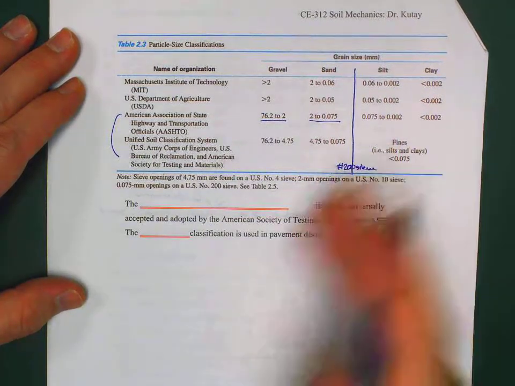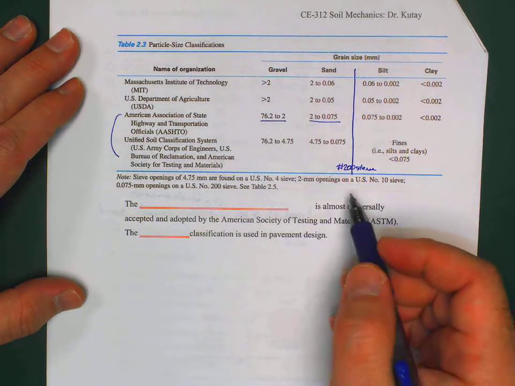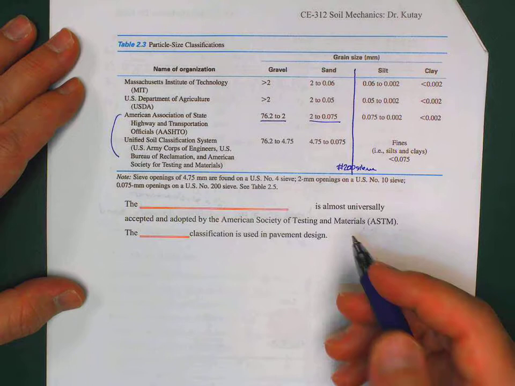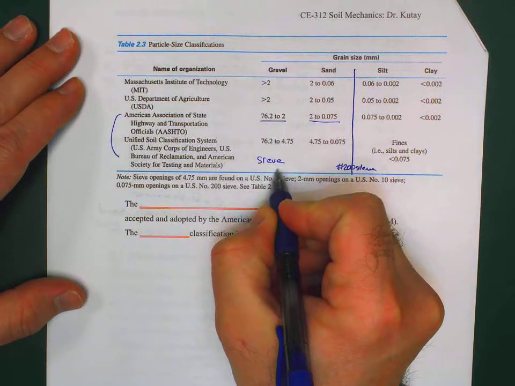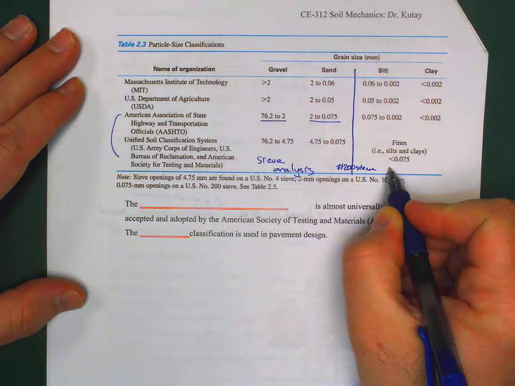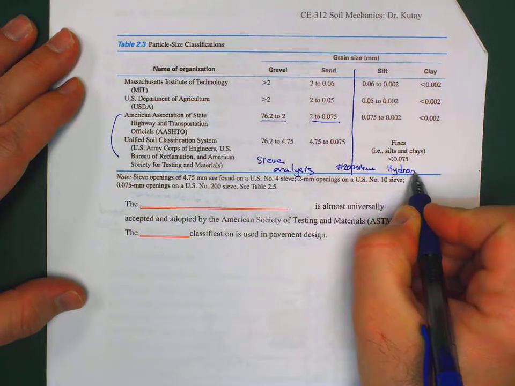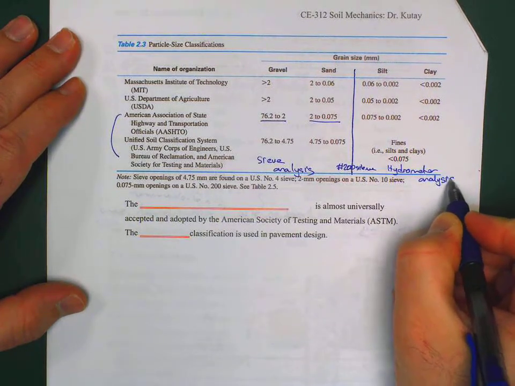You can't really classify into silt or clay through grain size distribution. You need hydrometer analysis for this size. This side is called the sieve analysis, and this side is where hydrometer analysis is needed.